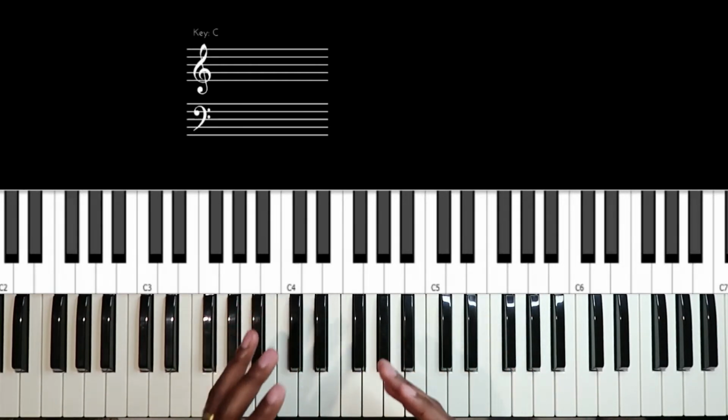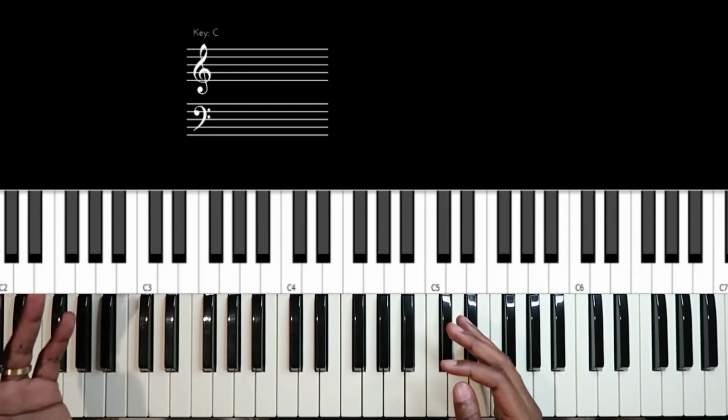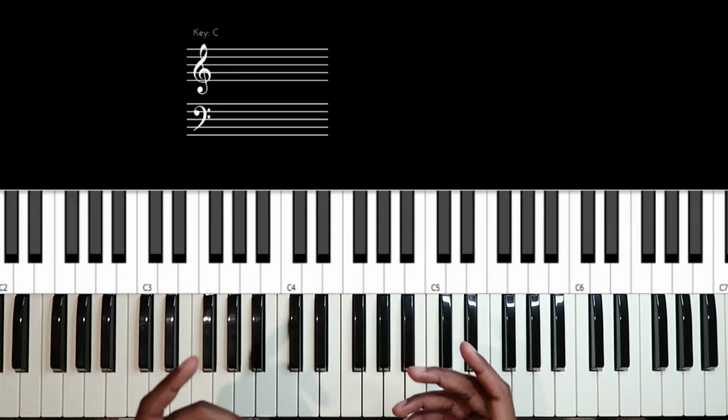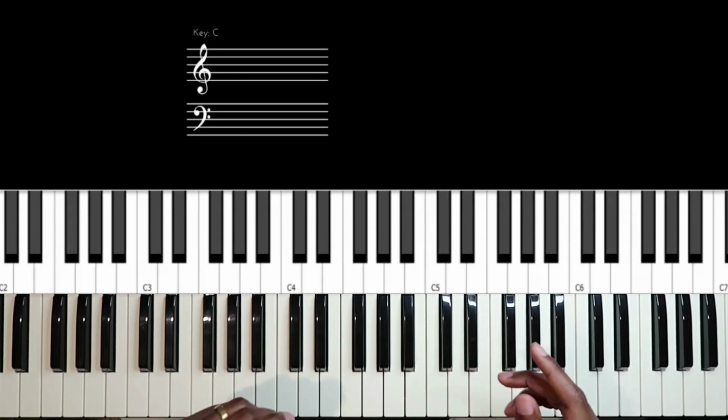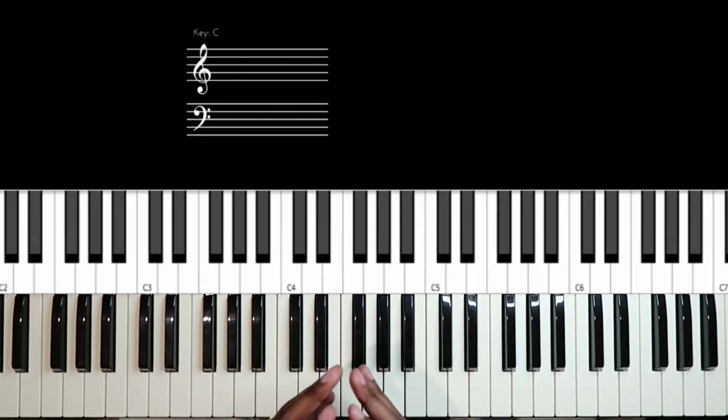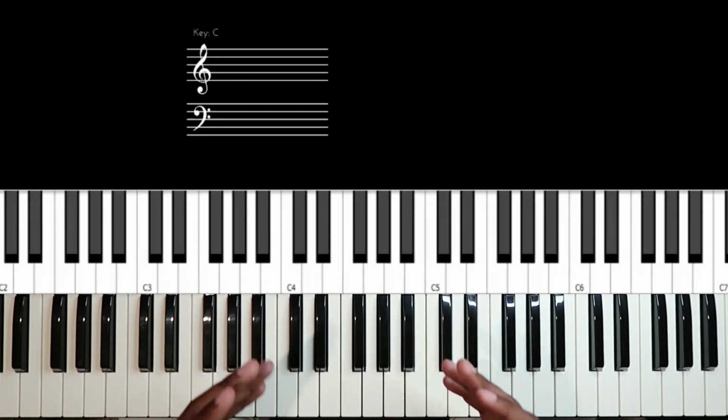I'm sure you've heard your major scale many times, however you probably didn't know that it was actually called the major scale. If you've ever sung do, re, mi, fa, sol, la, ti, do, that is your major scale. So I'm going to show you what it looks like in the key of C.